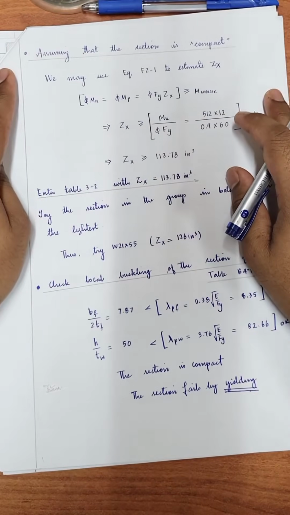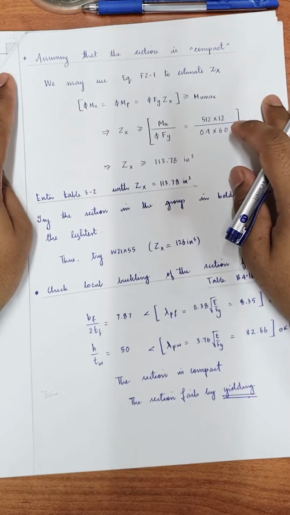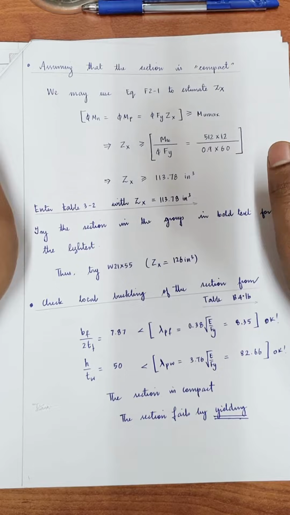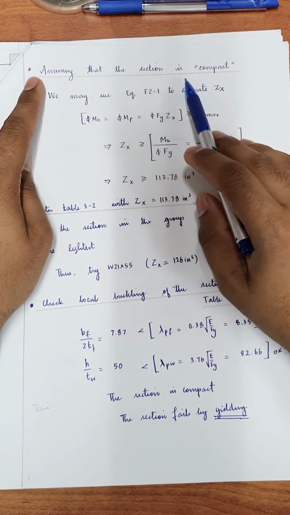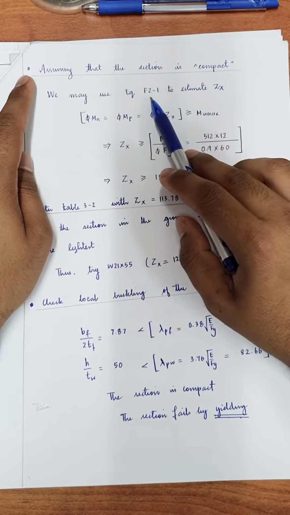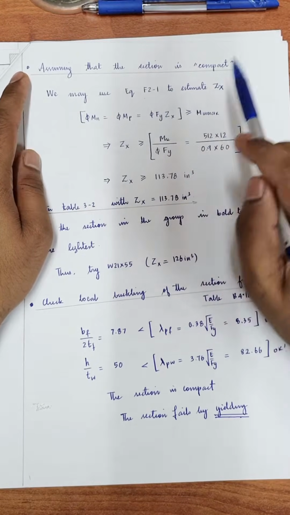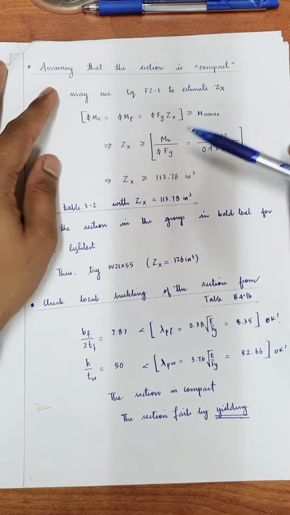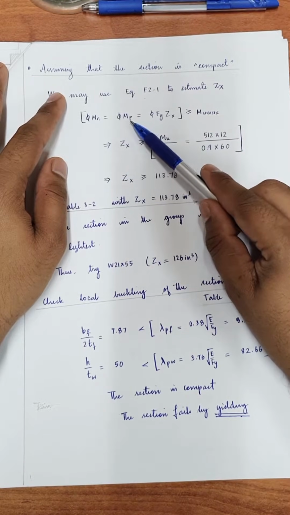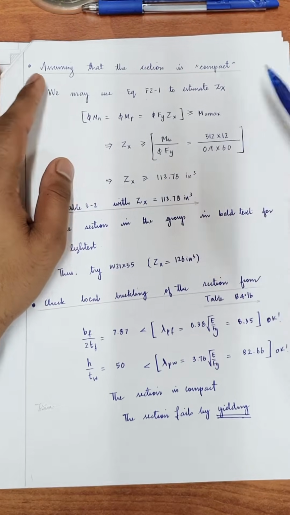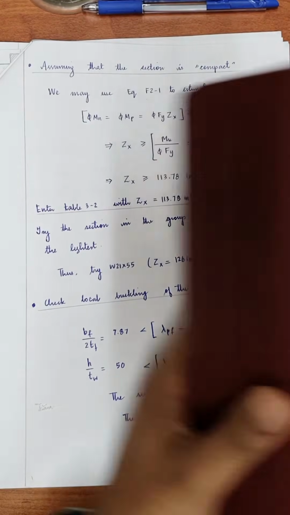Now the next step is to get the section. Now for that, the assumption is that the section is compact. So assuming that the section is compact, we can use equation F2.1 to estimate the Zx value. So this means that when you say it is compact, we assume that the section fails because of yielding. So we can directly use phi Mn is equal to phi Mp is equal to phi Fy Zx greater than or equal to Mu max. This can be taken from the manual.